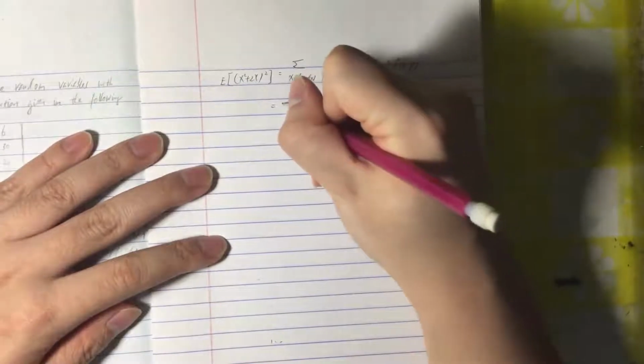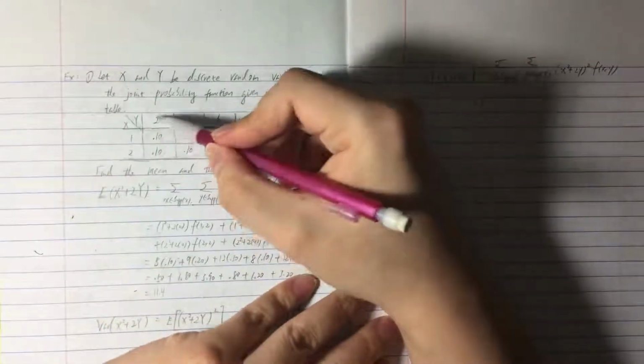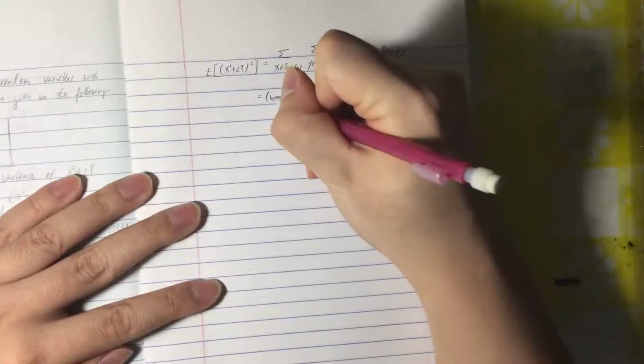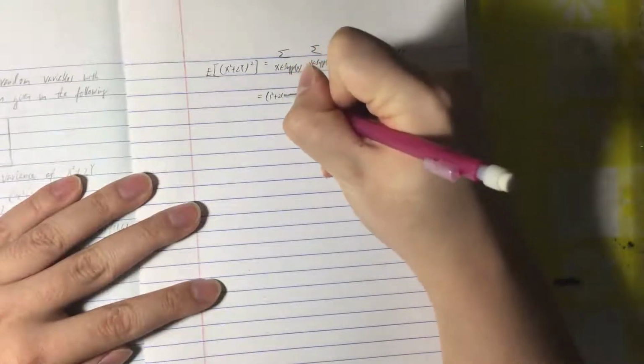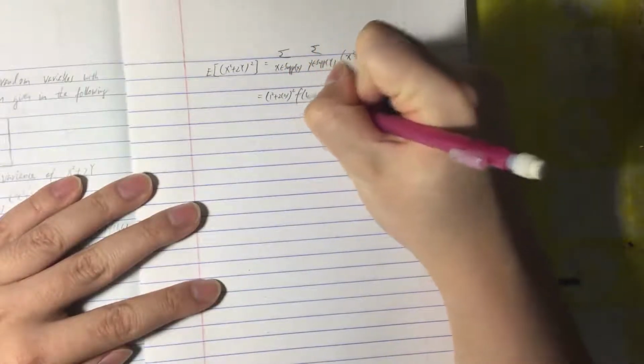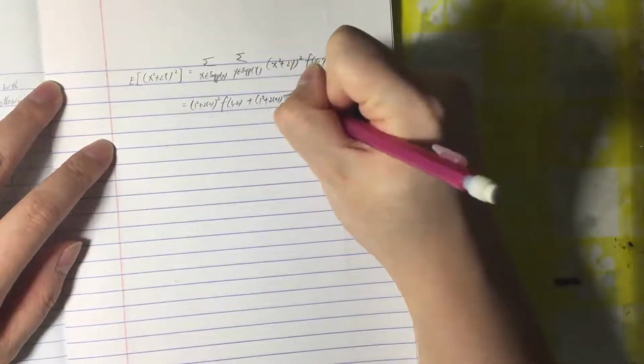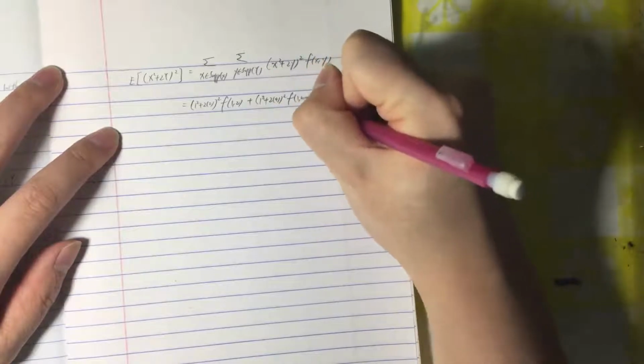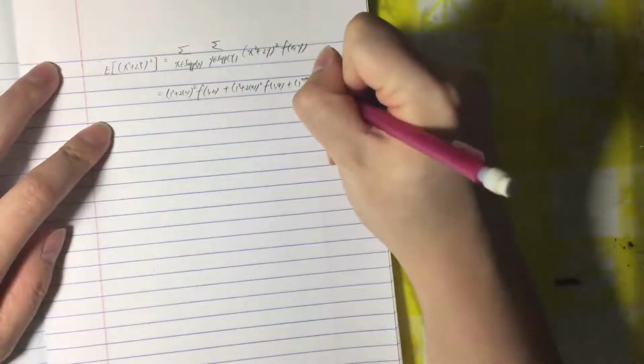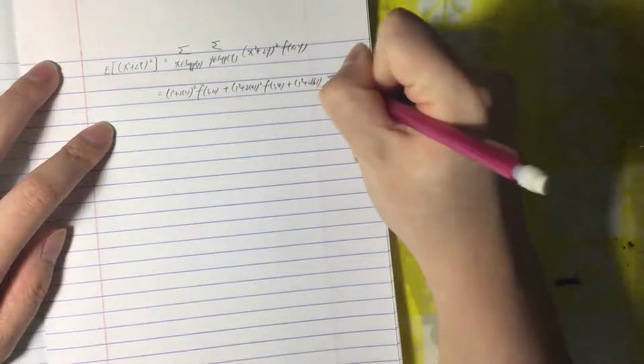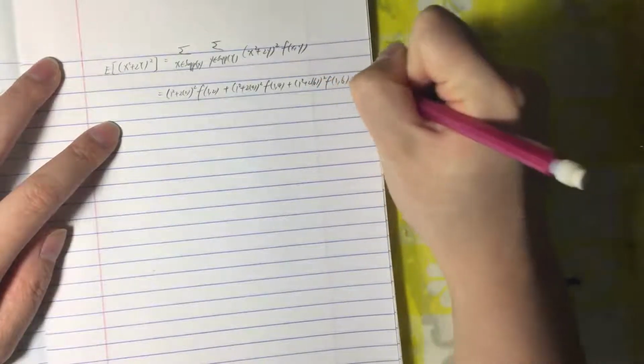In the first box, x is 1, y is 2. So I get (1 squared plus 2 times 2) squared times f of 1 comma 2. Second box, x is 1, y is 4. I have (1 squared plus 2 times 4) squared times f of 1 comma 4. Next box, x is 1, y is 6. I have (1 squared plus 2 times 6) squared times f of 1 comma 6.